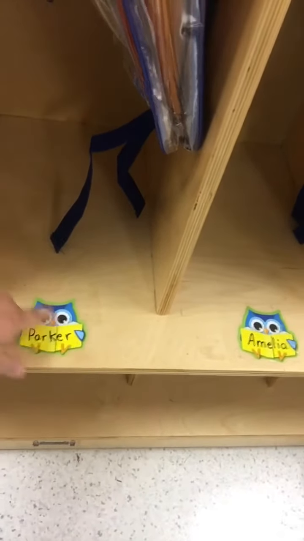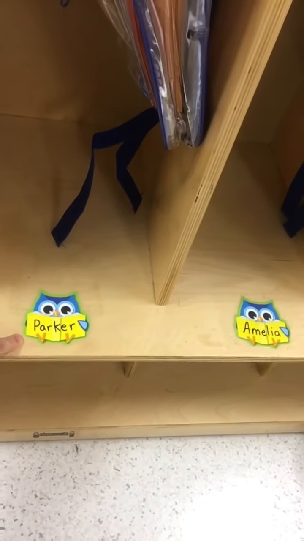I've also got the cubbies, and with the cubbies you can see that I put their name. Of course, I like owls, so I have a lot of owl things, and I don't have their picture. I usually don't start off with pictures of them. I know some teachers do, but I just think it's too easy for them, and then it's just like a crutch. Now if a child is special needs, or they're just really struggling with figuring that out, then I might put a picture on there for them. But they learn to recognize their name fairly quickly if you make them do it, and that's the reason why I don't put the pictures on there.